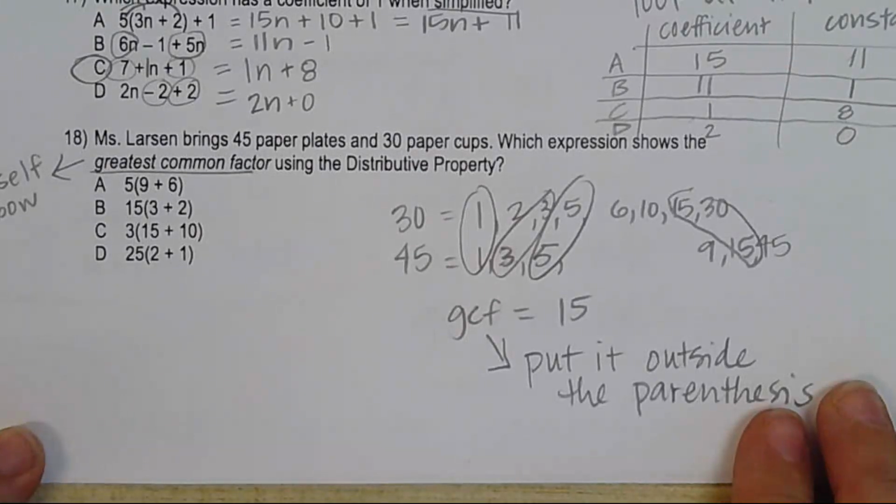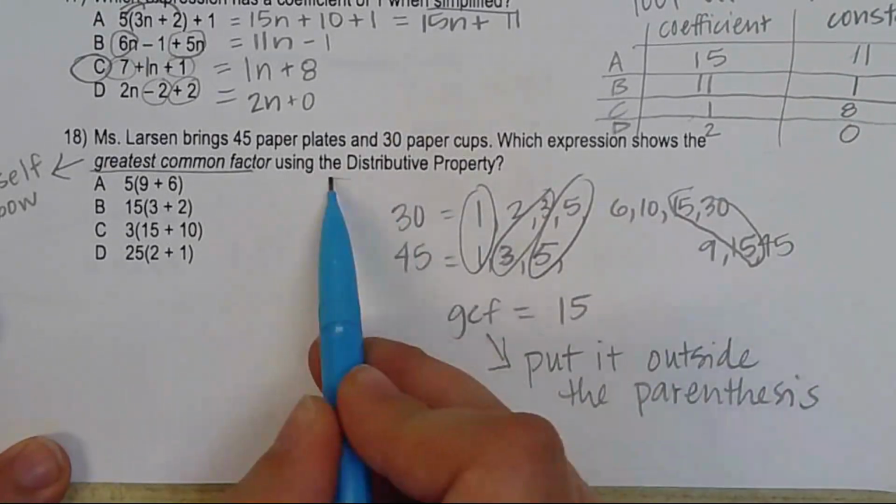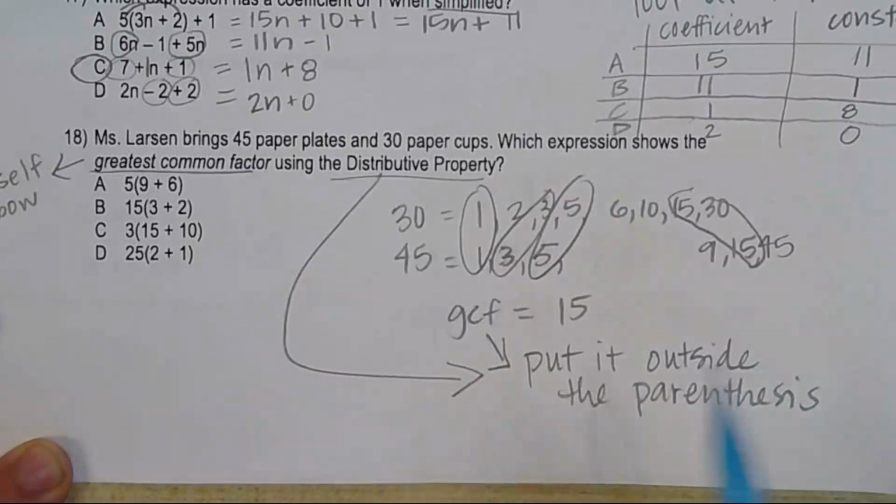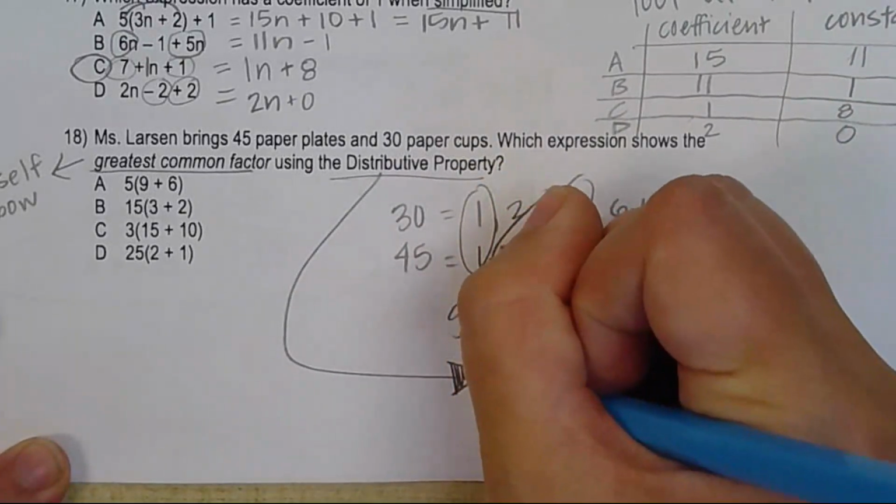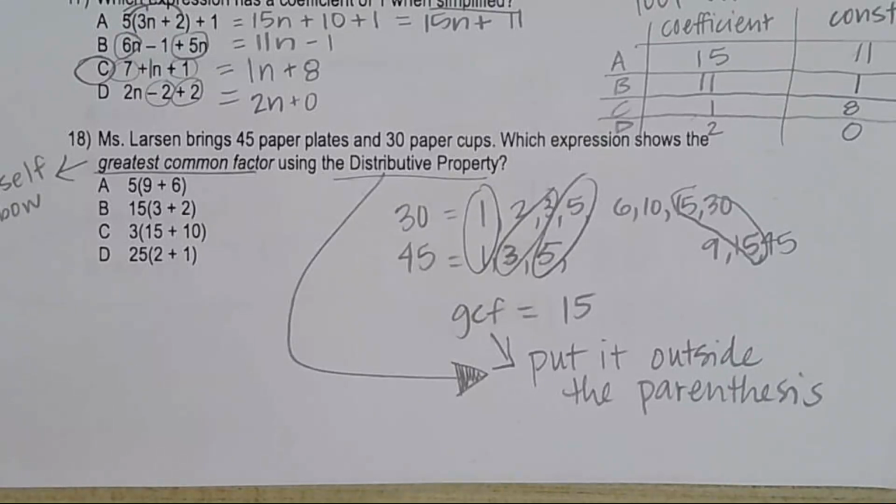And the reason why is because it said the distributive property. That's what they're wanting you to take outside the parentheses. And they might have a question like that on the state test.